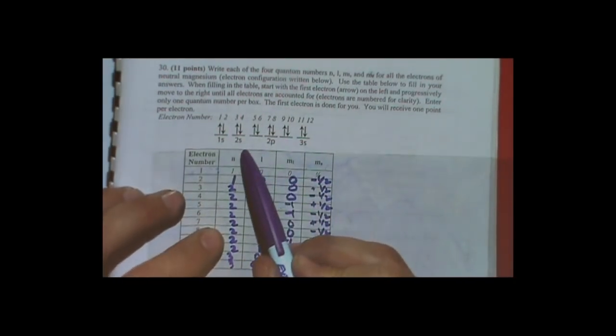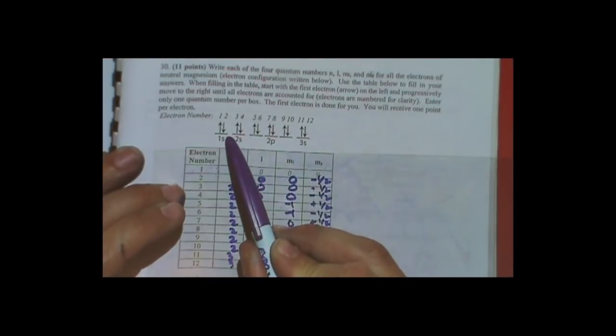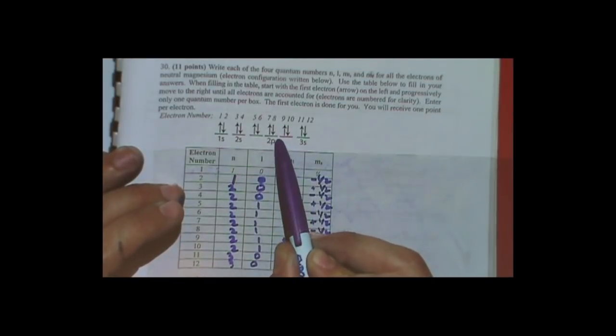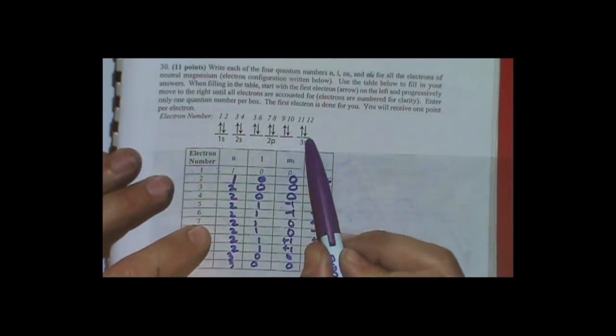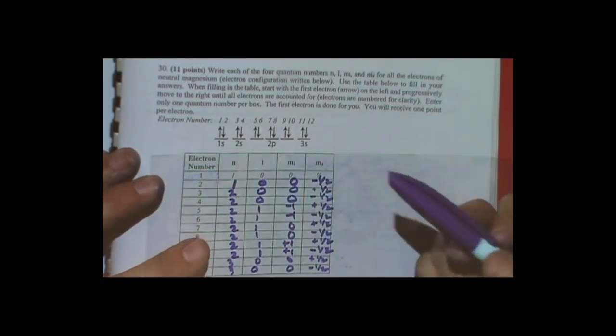Yes? Does the 2p apply to the 3 middle lines? That's right, because the 2p has 3 orbitals. There's 3 p orbitals, px, py, pz, so that's why there's 3 lines there. You'll see, if you look with a magnifying glass, that this space and that space and that space are all larger than those, and that's on purpose. That's because these are together, and these are all separate entities.